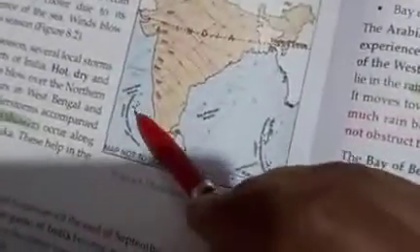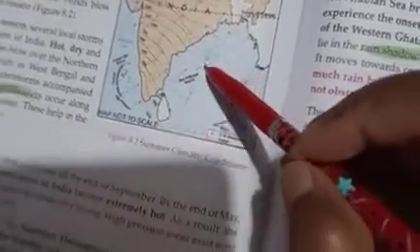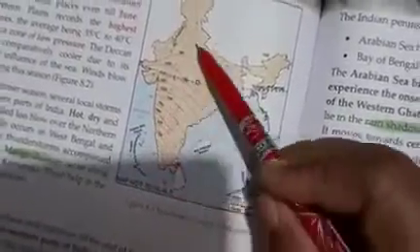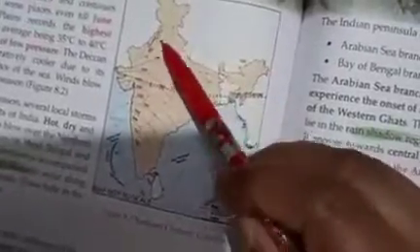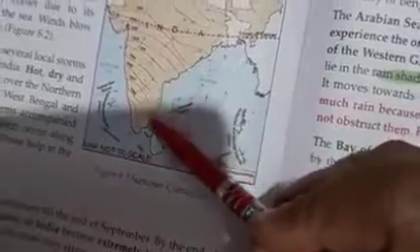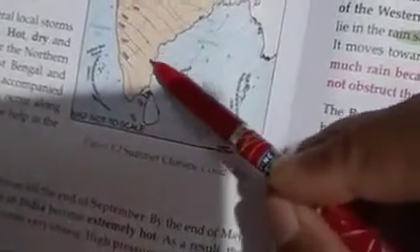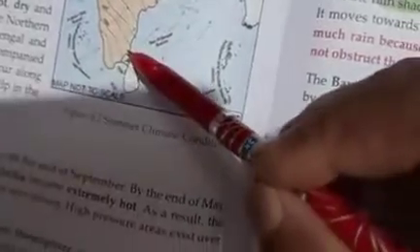So children, we have seen that the Arabian Sea branch and Bay of Bengal branch give rainfall to almost all parts of the country. But this Tamil Nadu region is an exception. They do not get rain during this summer season. And when the rainy season comes, it is not necessary that the country is getting continuous rainfall. In between the heavy rainfall, there are some dry periods.